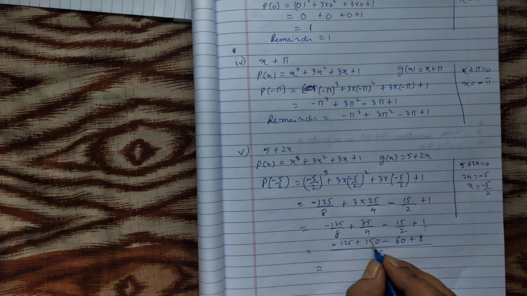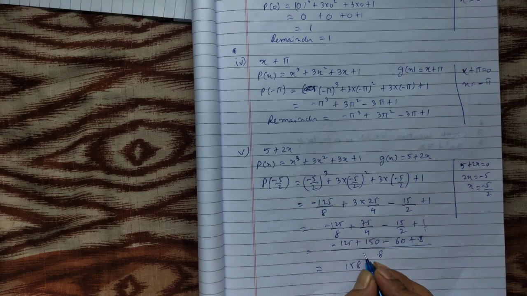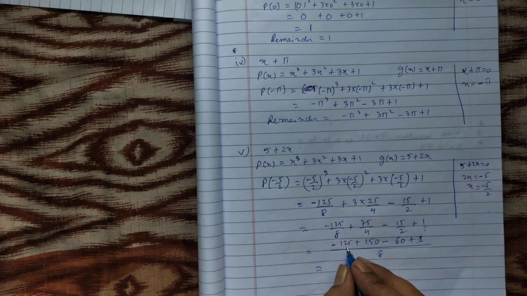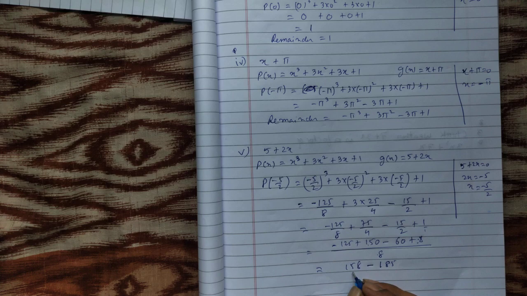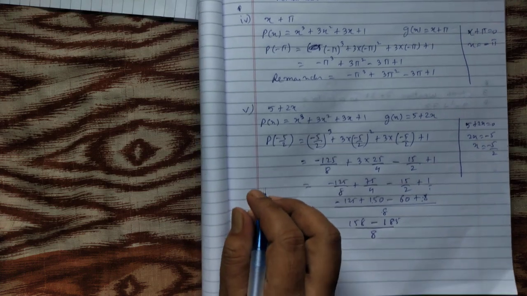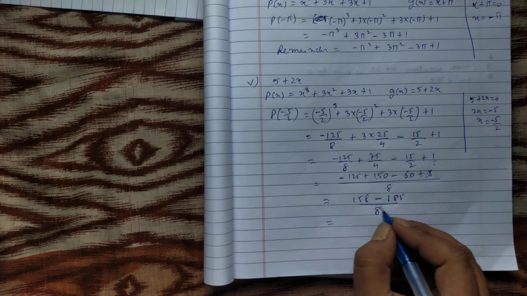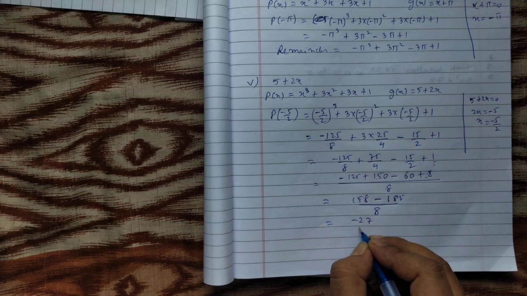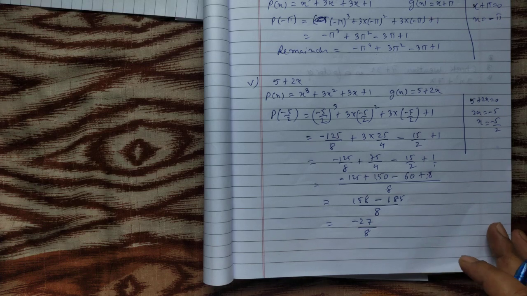So we can add these two: 150 and 8 are positive, so 158. The negative signs we can also add. It will be minus 185 by 8. Subtract this. 15 minus 8 is 7. 7 minus 5 is 2. Minus 27 by 8. So this is the final answer.